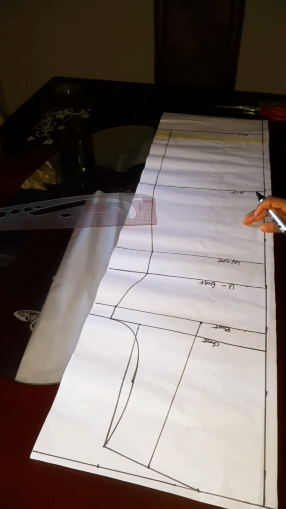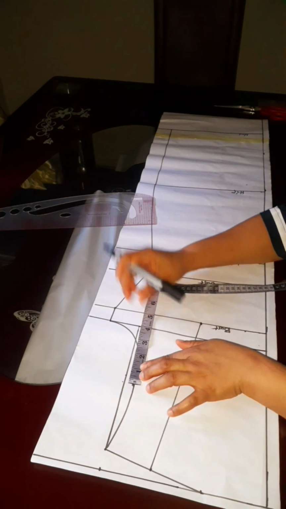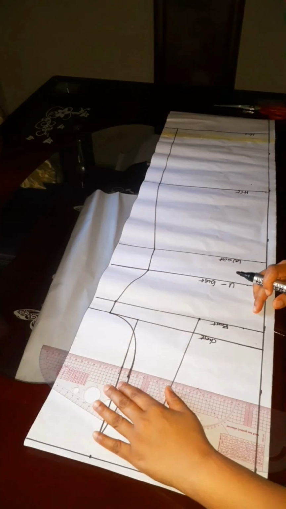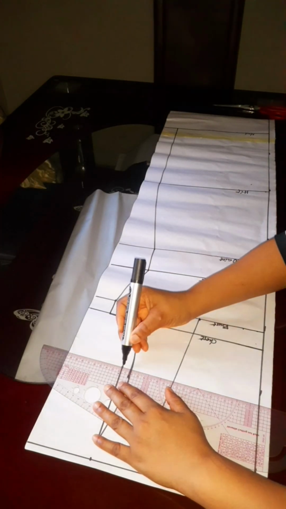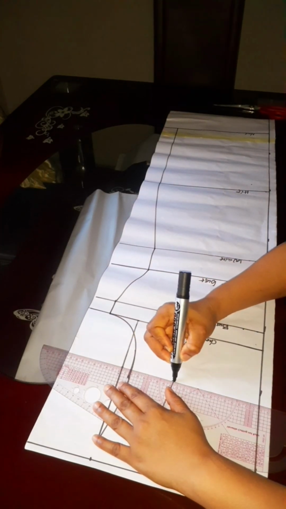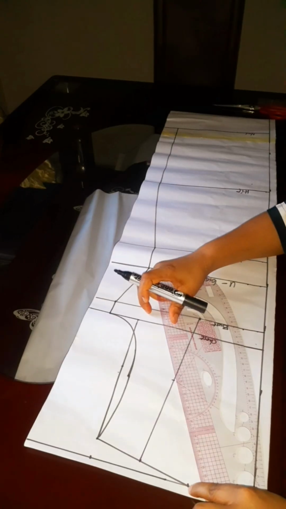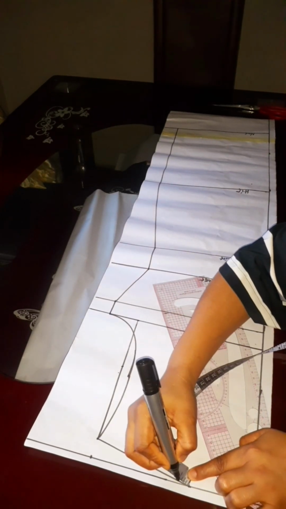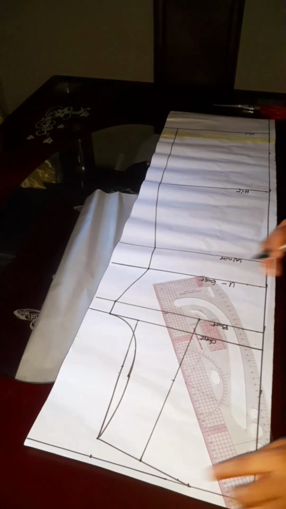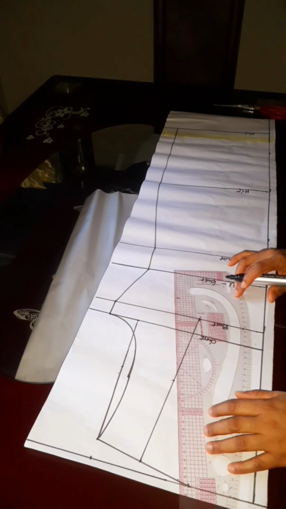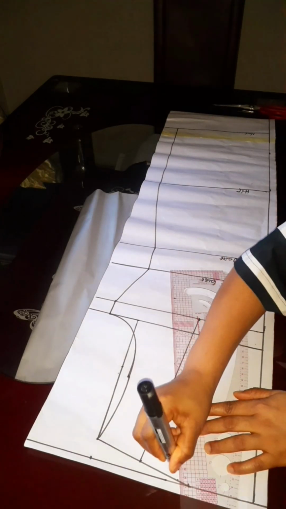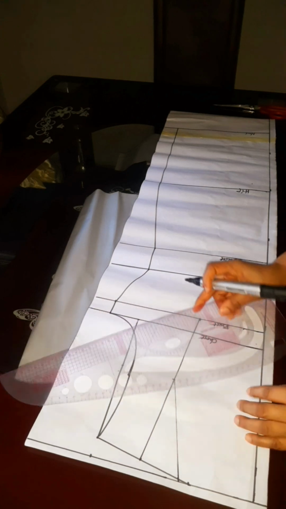So after marking all of this, the next step is for me from the mid of my armhole, I went down by 1/2 inch and made a point there, and also made a point on this shoulder line. So from the shoulder line, I went in by 1/2 inch. All right, so the next step right now is for me to connect it to this dot. And it's time for us to get our sweetheart neckline.